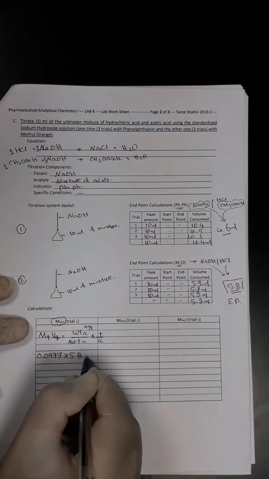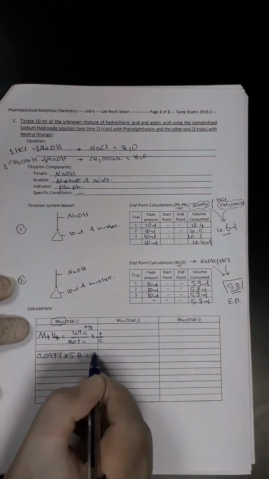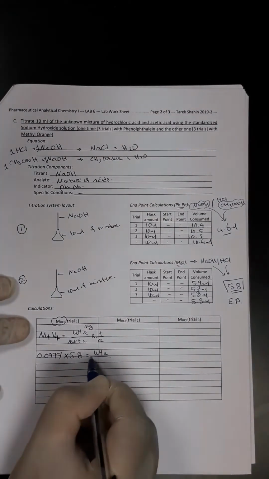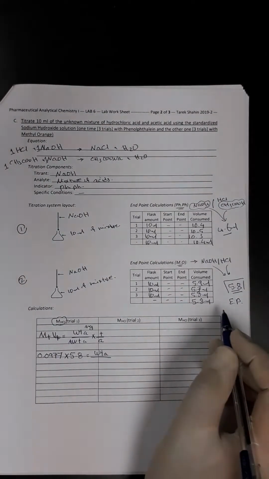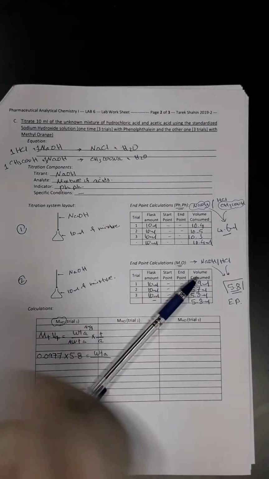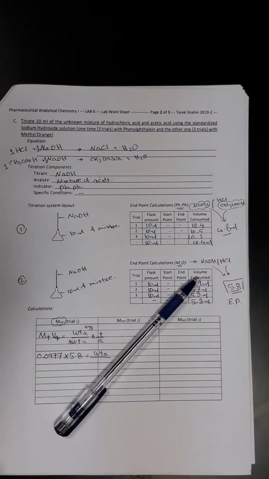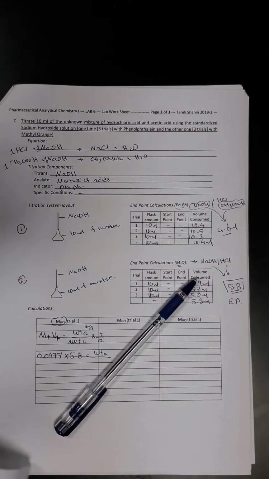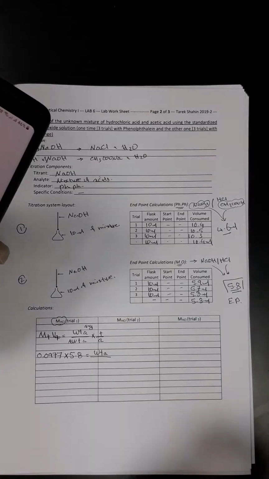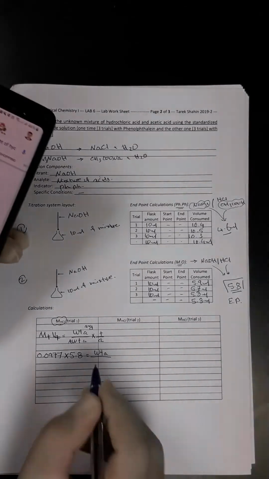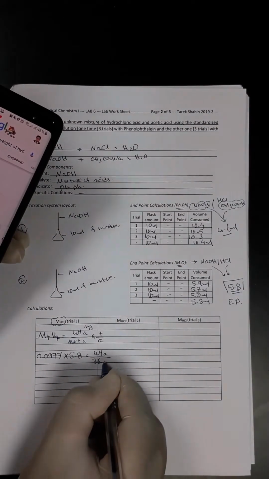So in that case it would be 5.8, which is equal to the weight of analyte, which I don't know yet, over the molecular weight of analyte, of HCl. For HCl, I think it's around 36, but I will get the accurate measure either from the bottle itself or I will just ask Google. What is the molecular weight of hydrochloric acid? The molar mass of hydrochloric acid is 36.46 grams per mole.